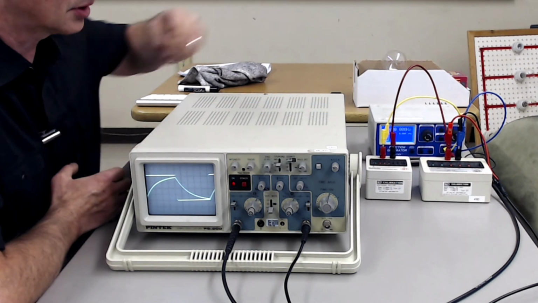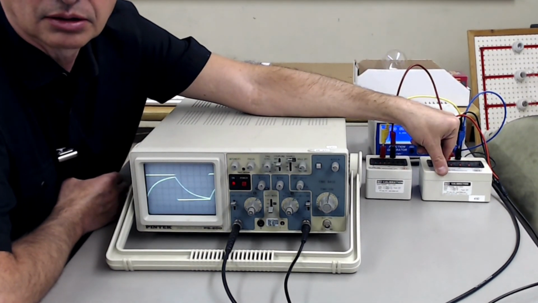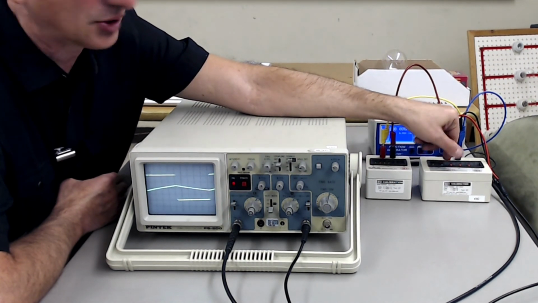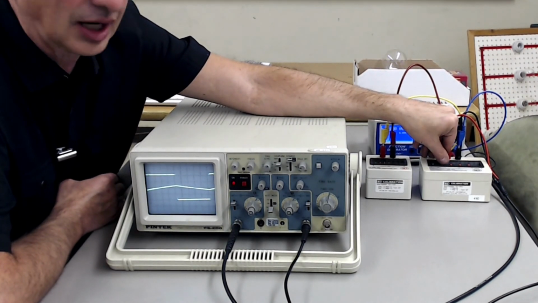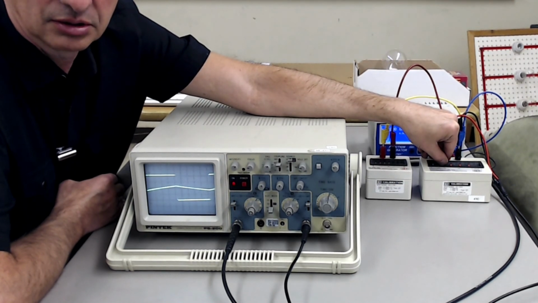And so you can see that. Watch, I'm going to make the capacitance bigger, and as I make the capacitance bigger, it's not charging up as much. It's really not charging up at all. What I can do to compensate for that is make the signal a lot slower.